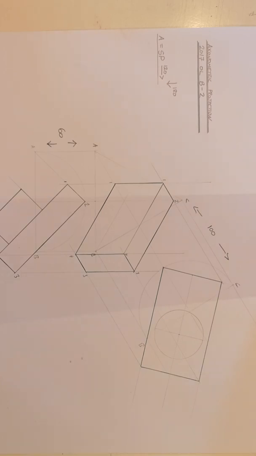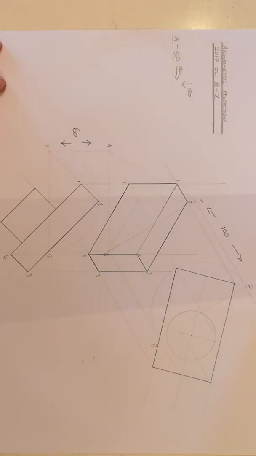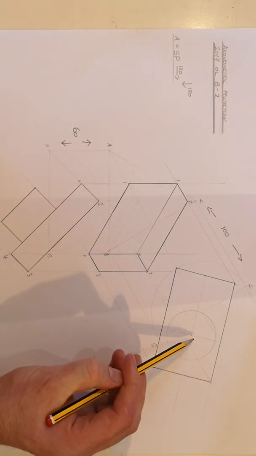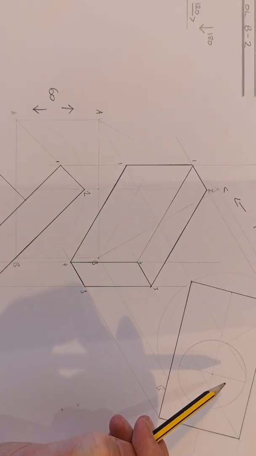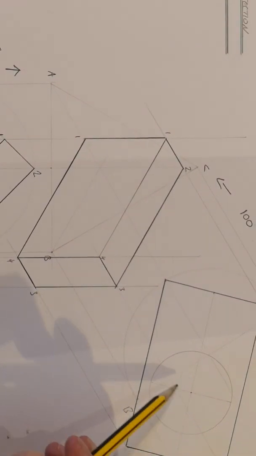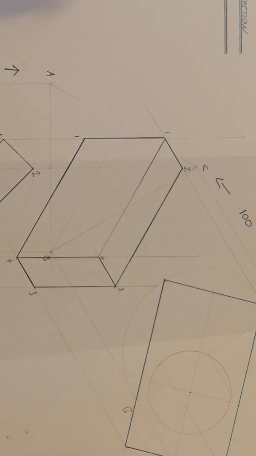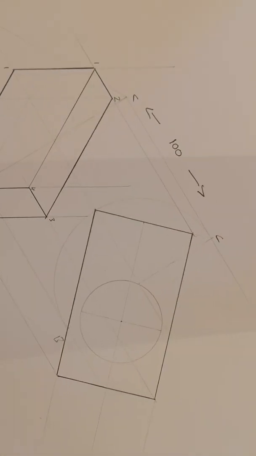Obviously the more difficult part of this question is getting the circular part brought down, but it's not that hard. So the first thing we're going to do, guys, as we've done many times before, is divide this circle into 30 and 60 degrees. I'm going to just bring this in a bit closer.